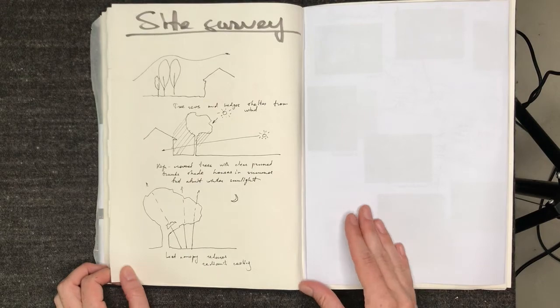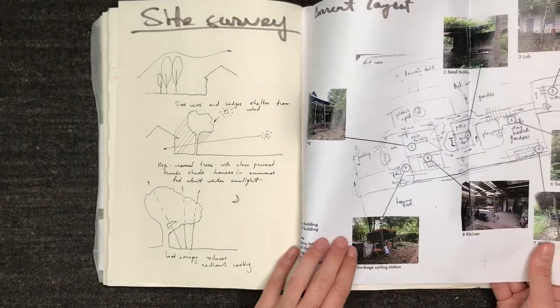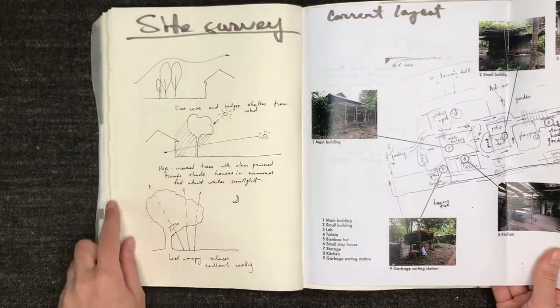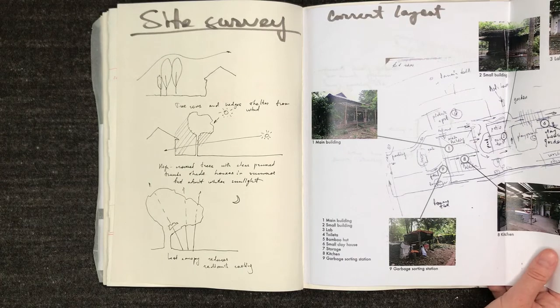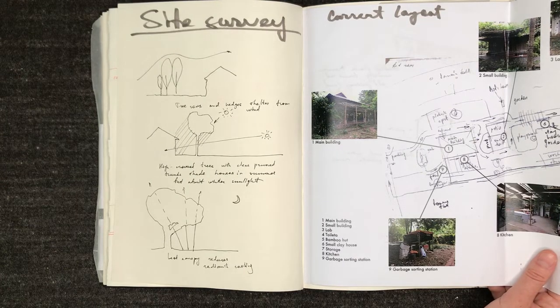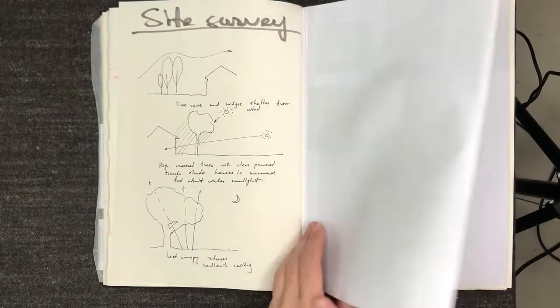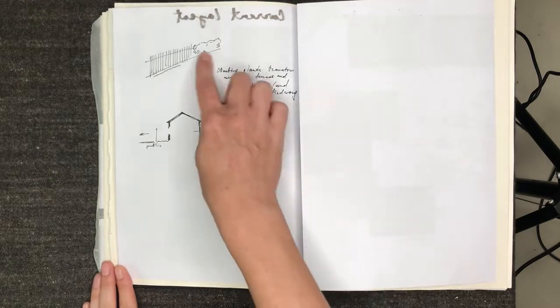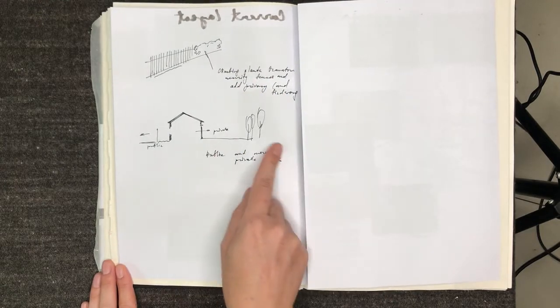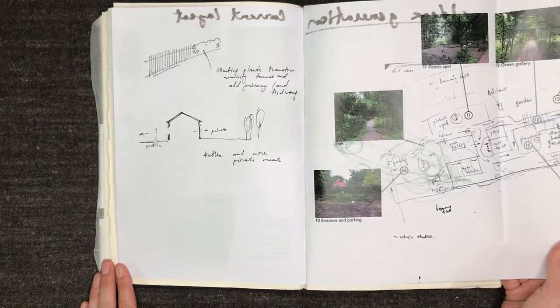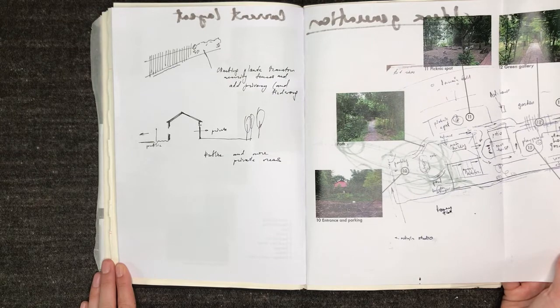More of the site survey. So this is the existing master plan. And some research on the sustainable principles for using sun and shading and trees for natural heating and natural ventilation. How to use plants, which areas should be open, which areas should be more private, and more of the master plan.